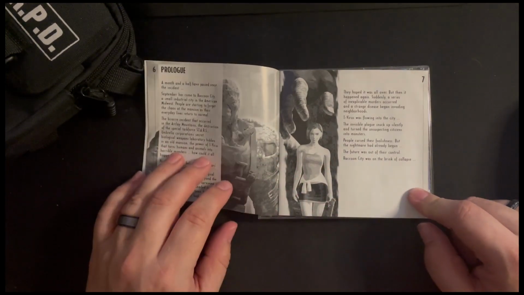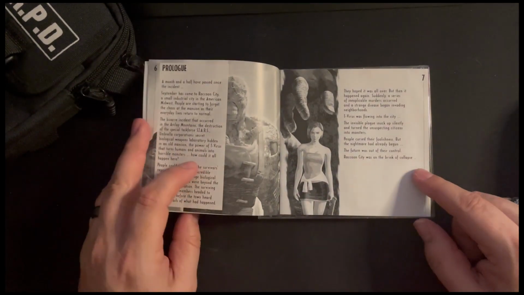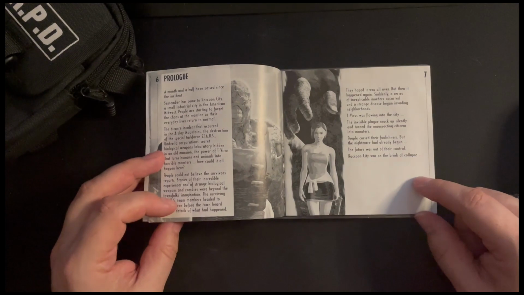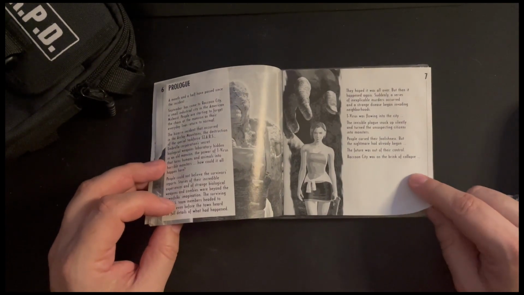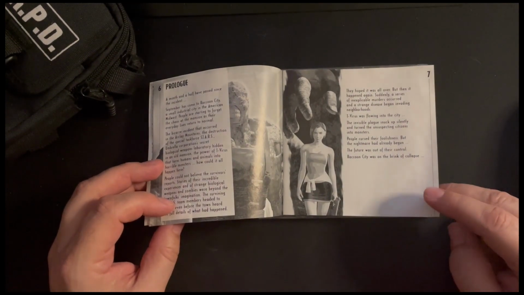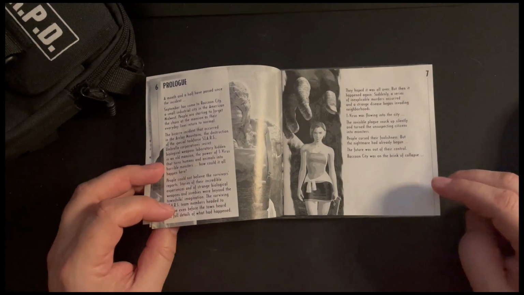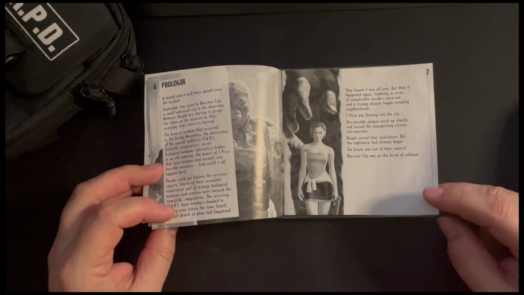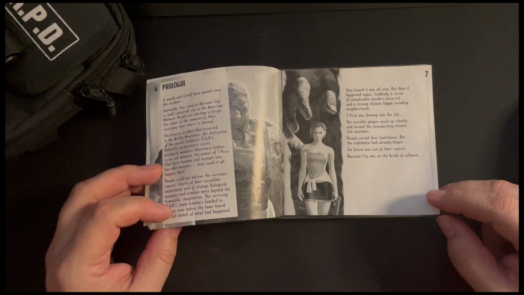And then, just like in a flash, after everyone who was surviving that was hoping it was all over, a number of inexplicable murders occurred. Strong disease started to spread, and T-virus was now flowing into the city.